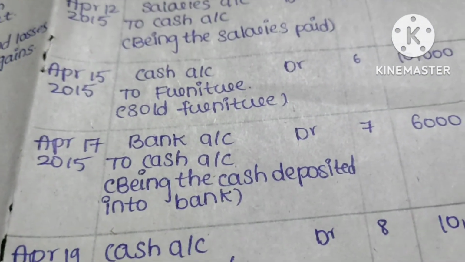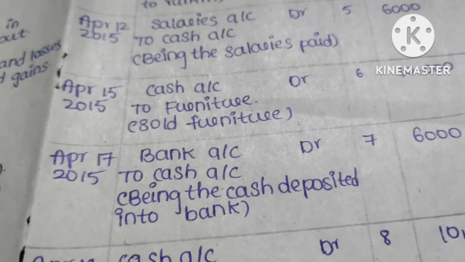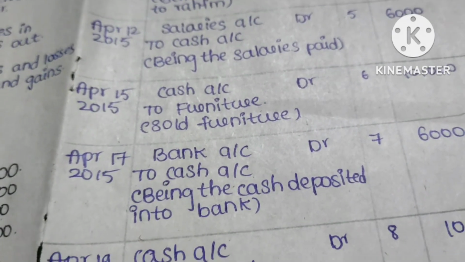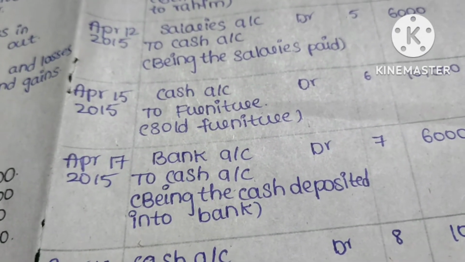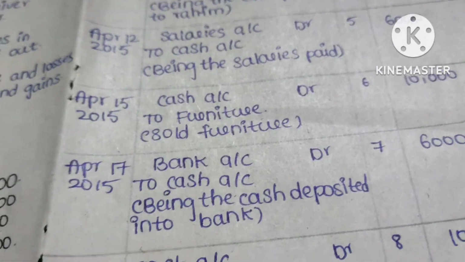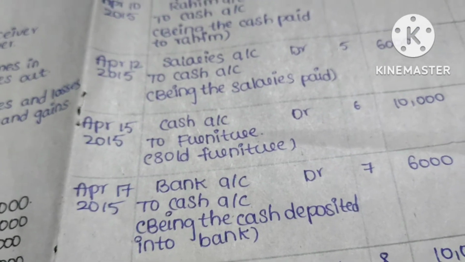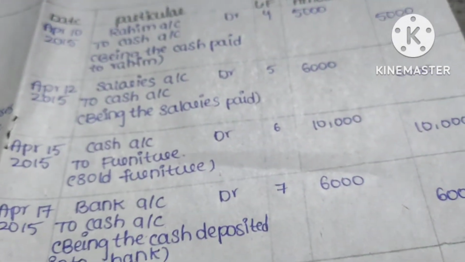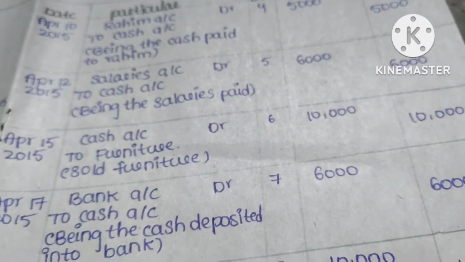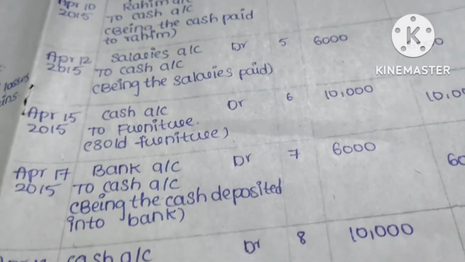It is very easy, but we have to understand the point. We should not get confused in that. Bank account debit, cash account credit. When we withdraw that amount, cash account debit, bank account credit. Simple. 6,000 bank account debit side and 6,000 cash account credit side.